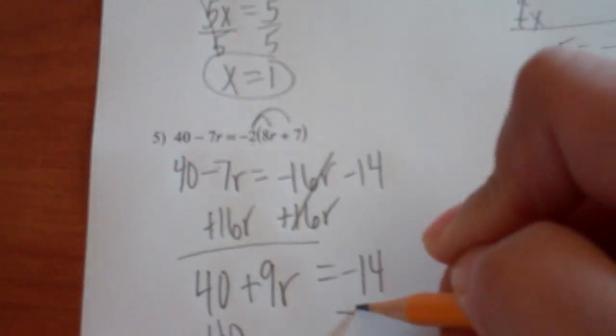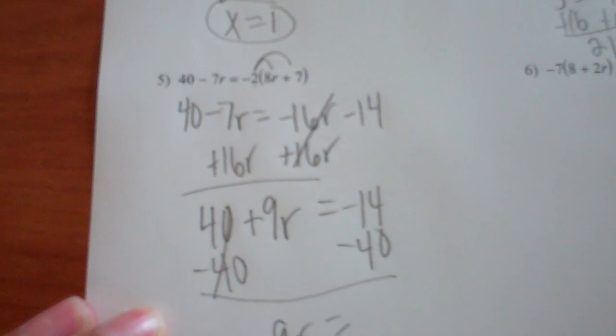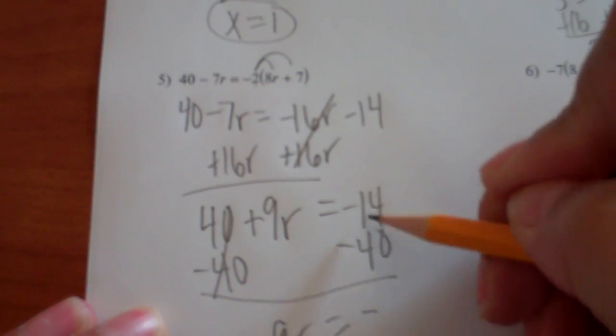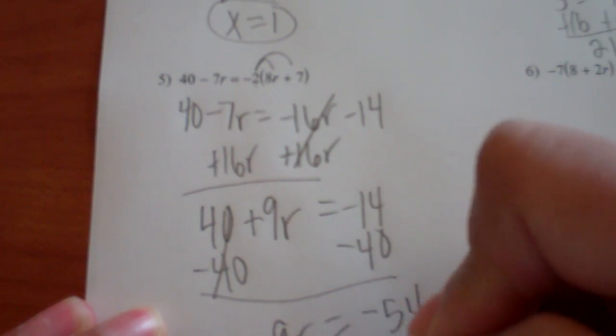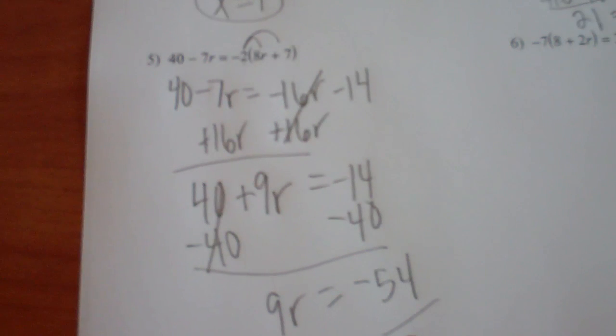Let's subtract 40 from both sides. I hear knocks on my door. 40, this is going to give us negative 54. Divide by 9, and r is going to equal negative 6. So number 5 is negative 6.